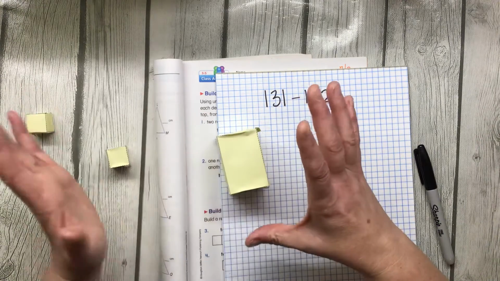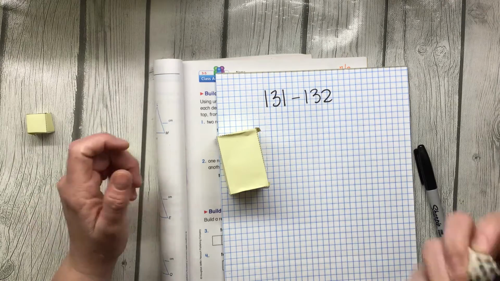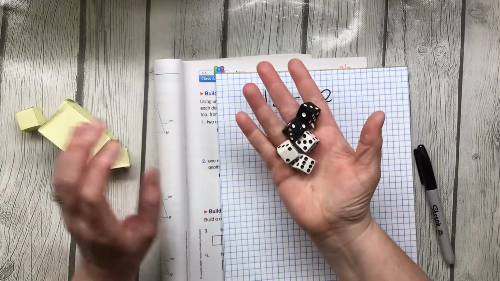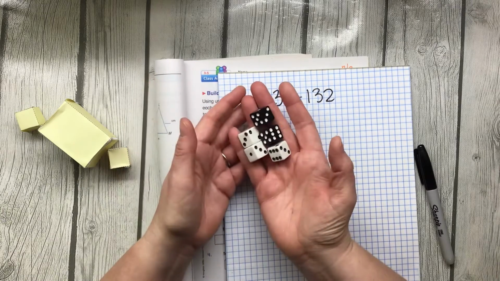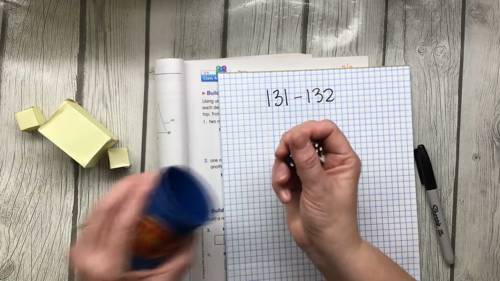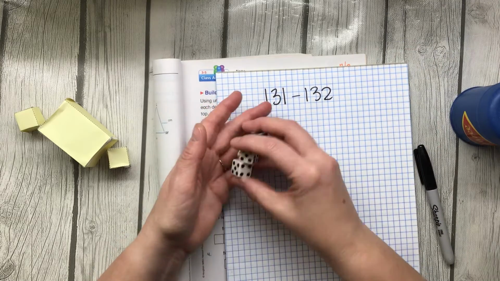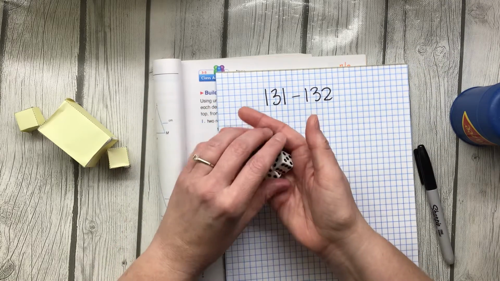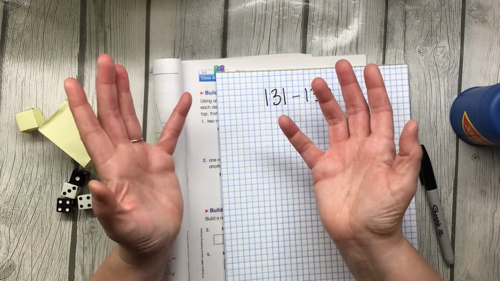But I knew that not everybody would have a bunch of things that are rectangular prisms around. So I came up with dice. So some people have, like, the game of Yahtzee. Yahtzee uses 5 dice. I don't know if you have Yahtzee at your house, but that's what that looks like. Or your family might just have some dice around. If you've got wooden blocks at home, those would work great.